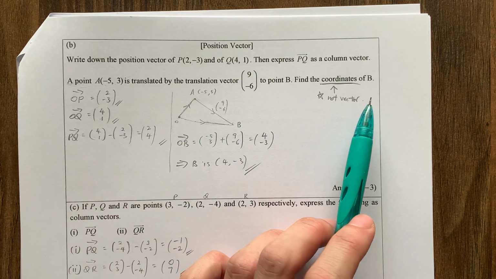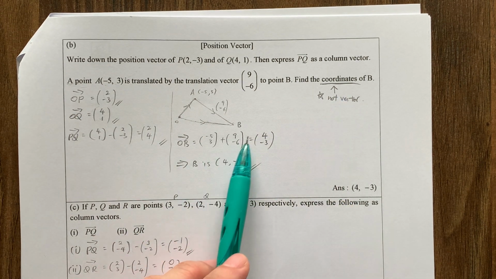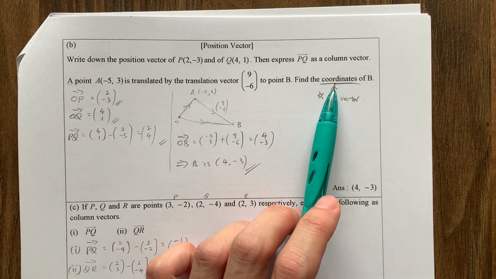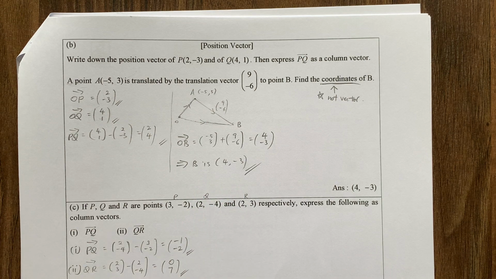Now I don't want position vector, I want coordinates. That's why I need to write it as (4, -3), not in this way. This is a vector, but I want a point of coordinates, so I must write (4, -3).